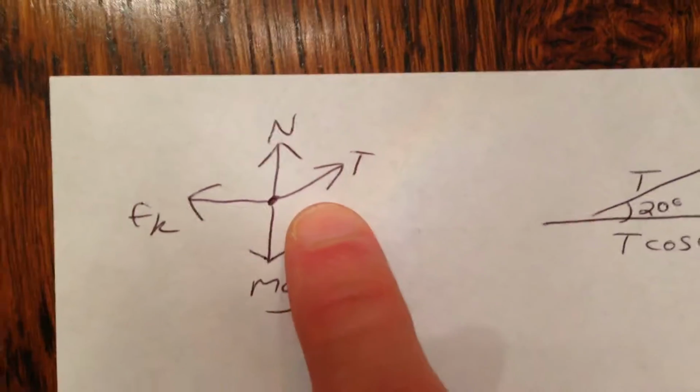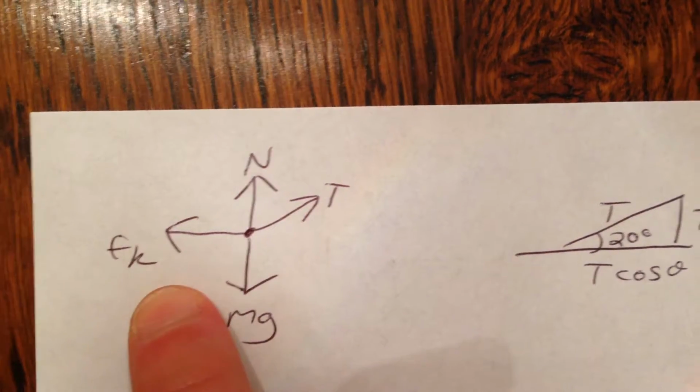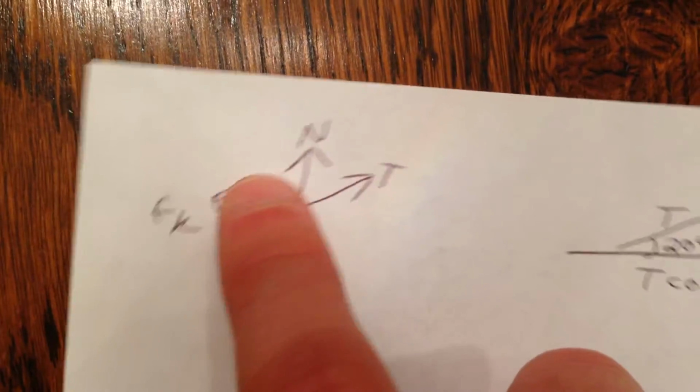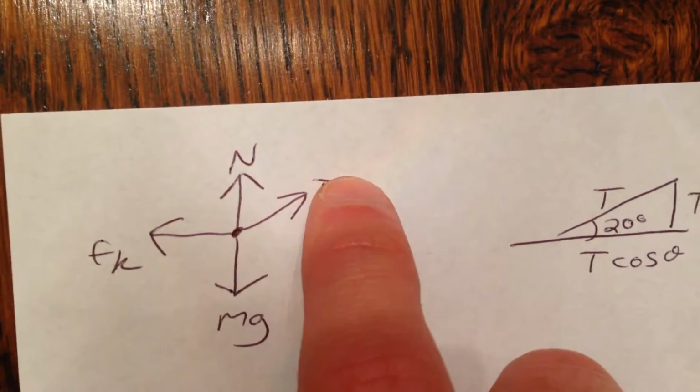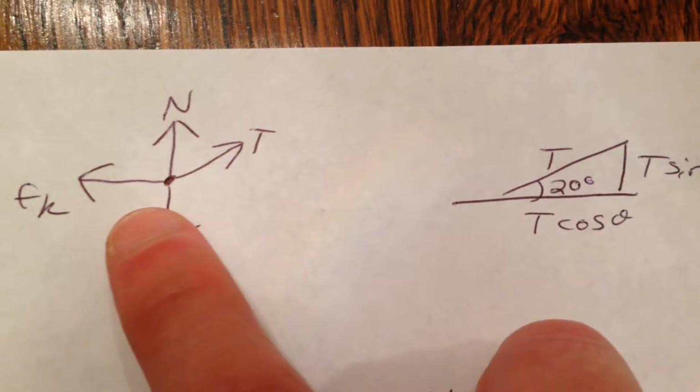Okay, this is my free body diagram. Tension, normal force, kinetic friction, gravity. All of these are supposed to be equal, except for tension. Tension is supposed to be the longest, and they're probably supposed to have vector signs above all of them.